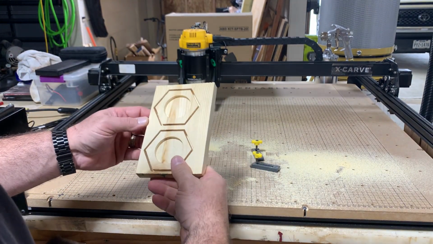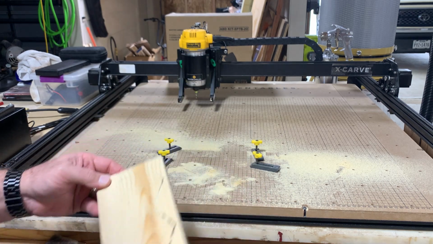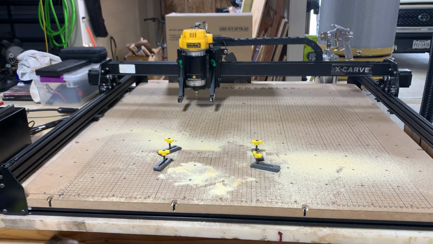It almost went through. So a little sand will take care of that.